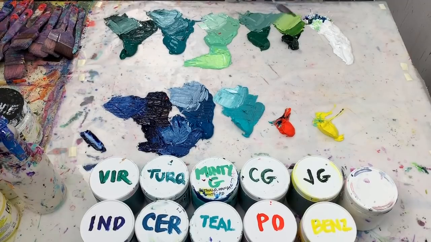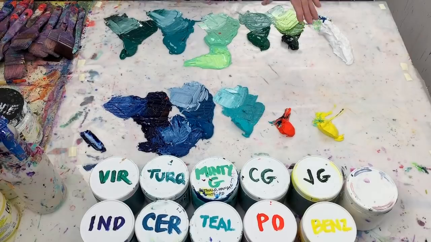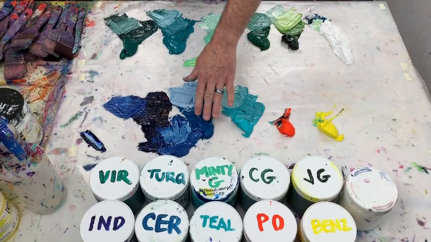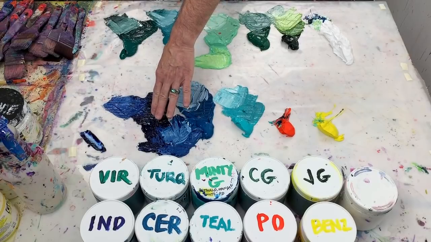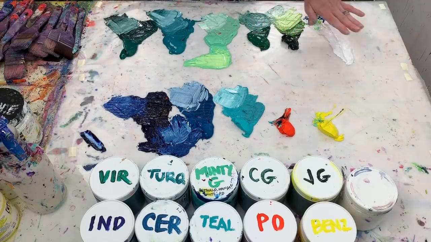Oh, look how beautiful that is. Oh yeah. And that may not be bright enough, but we'll leave it like that for now until we get into the paint. All right, so that's it. We've got benzimidazolone yellow, pyrrole orange, teal, cerulean blue deep, anthraquinone blue, viridian, cobalt turquoise, minty G, cobalt green, Jenkins green, and titanium white.